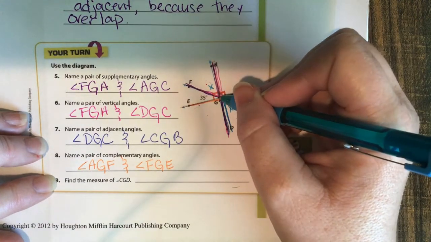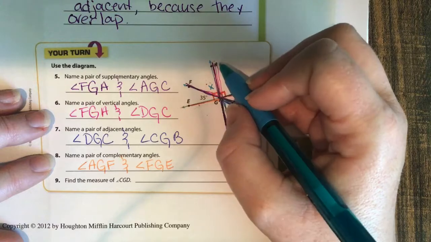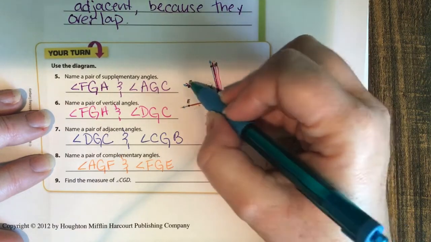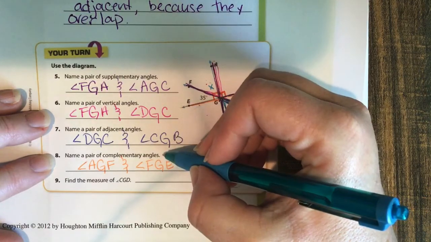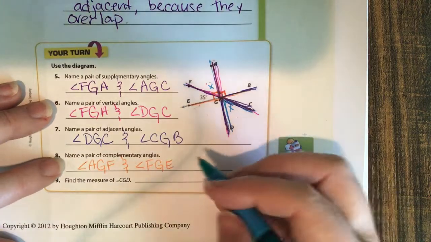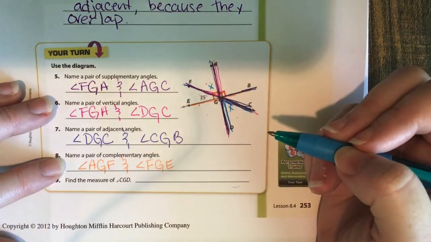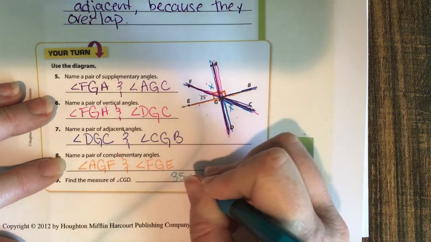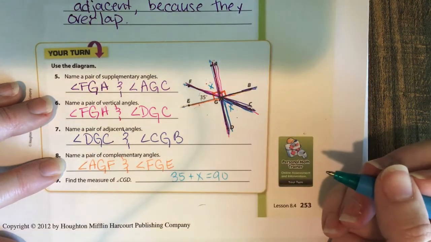Well, we just talked about it in problem number 8, that AGF and FGE are complementary, and we know complementary equals 90 degrees. So I know that these two angles together add up to 90 degrees. So I know that 35 plus X will equal 90 degrees.